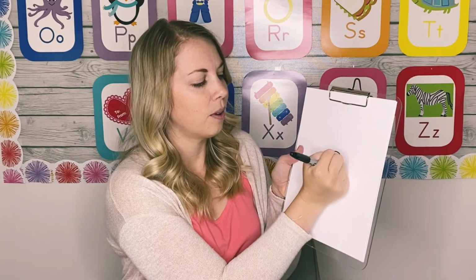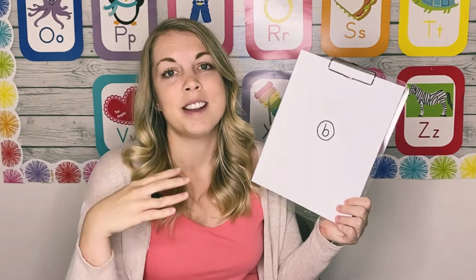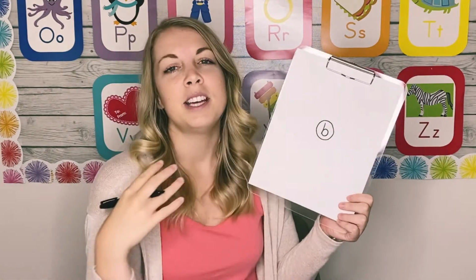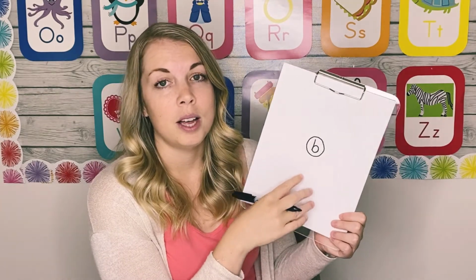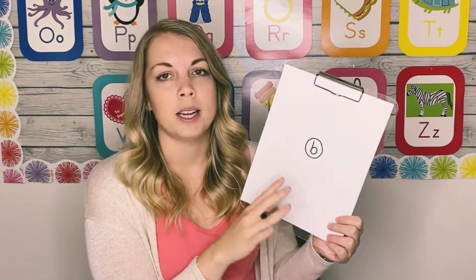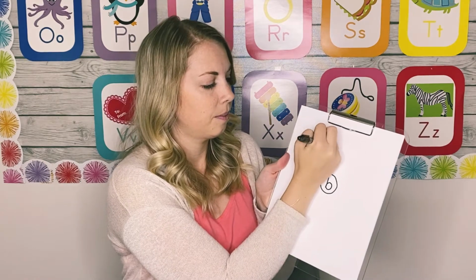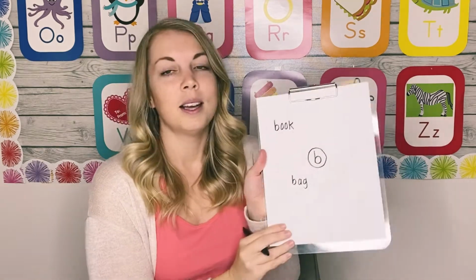Draw a circle around that B, and then you would give them the assignment. Now what you're going to do is look around your house or around the classroom, and find words that start with the letter B. This can be on a poster, in a book, it can be anywhere. Once they find those words that start with B, all they're going to do is write it here, like this. And once you're finished, you'll come back and share all of the different words that you found.